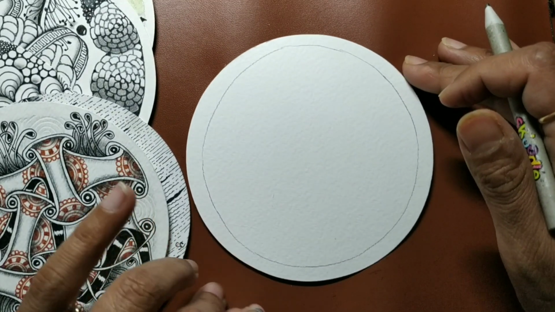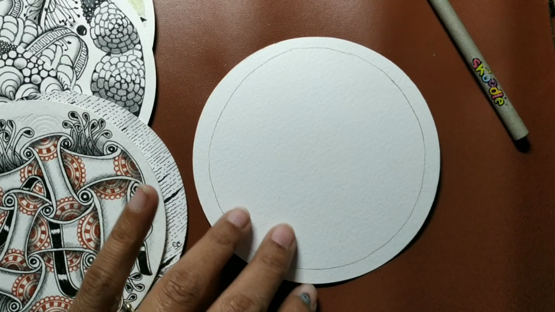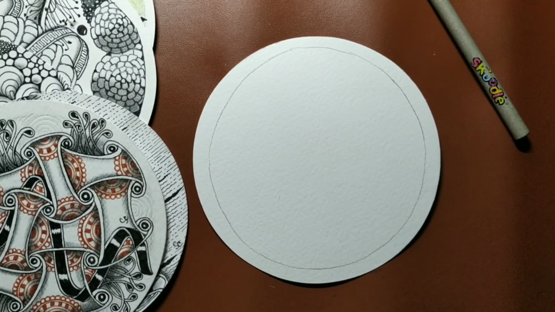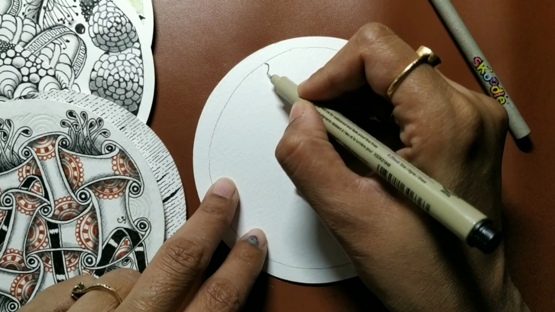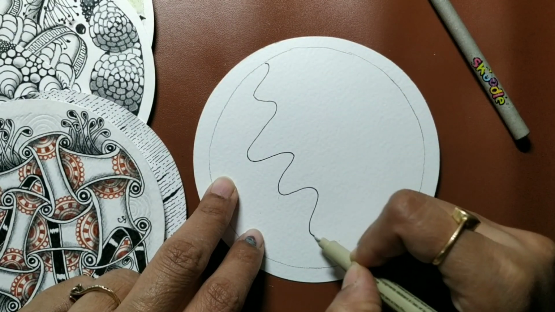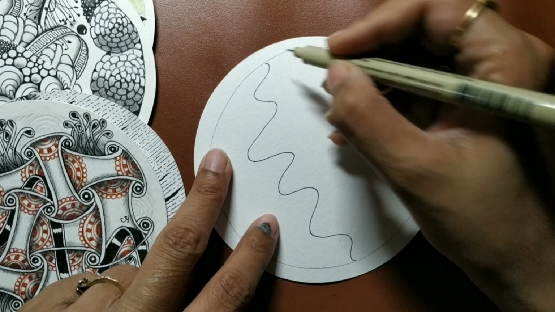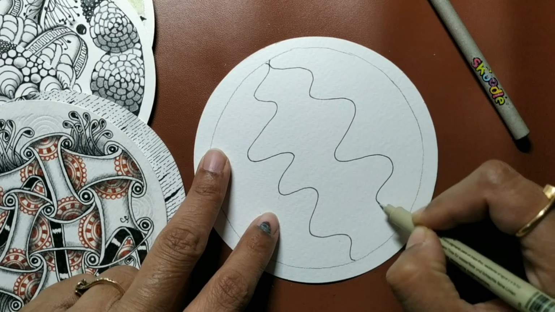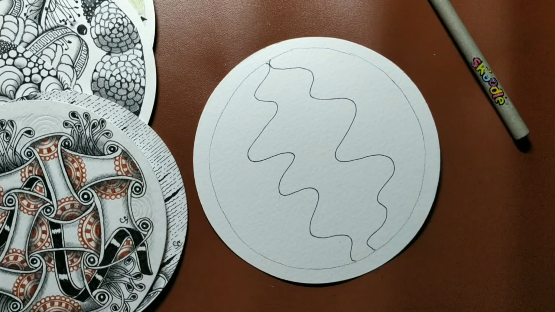So that's my border in place, and now what I'm going to do is probably create an enclosure in between with my ribbon. Drawn the first one and then going to draw another one like this.